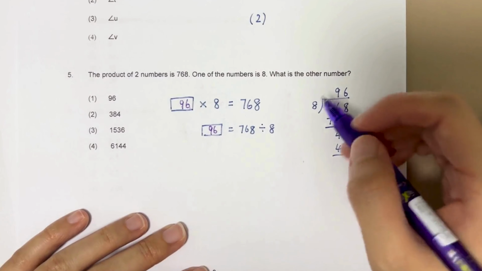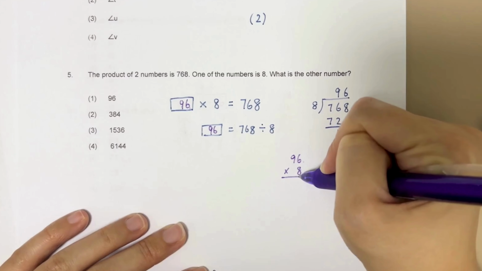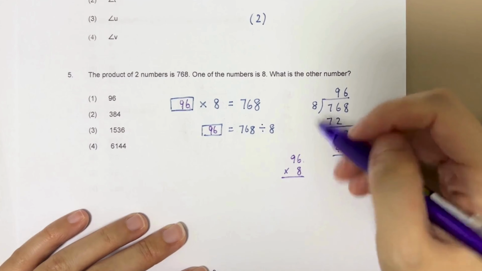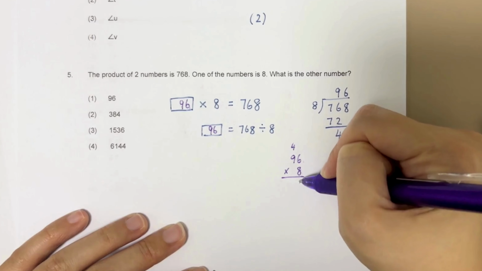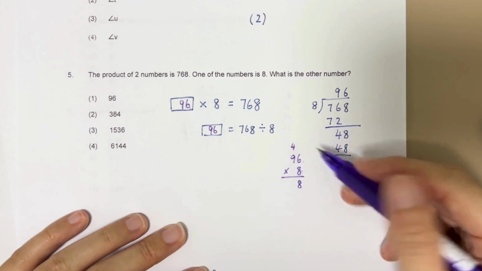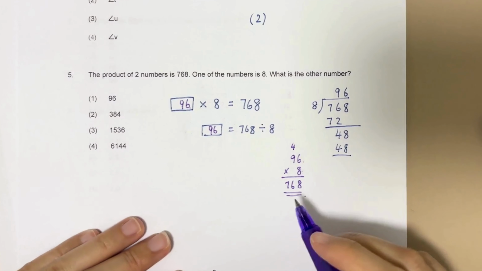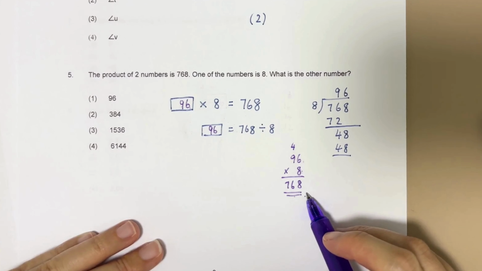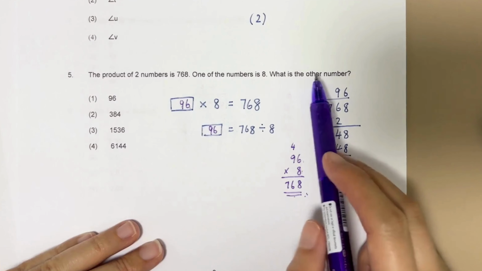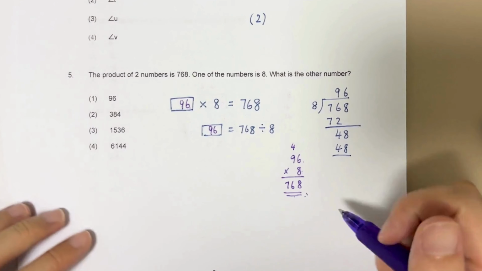Let's do a check. 96 times 8. 6 times 8 is 48. 9 times 8 is 72 plus 4, 76. So indeed, we get back 768 as the product. So the other number is 96. Option 1.